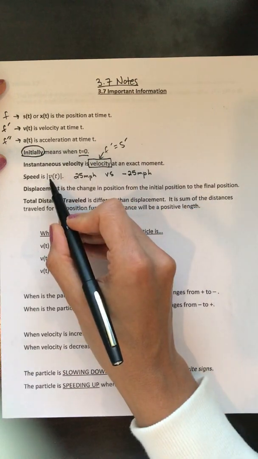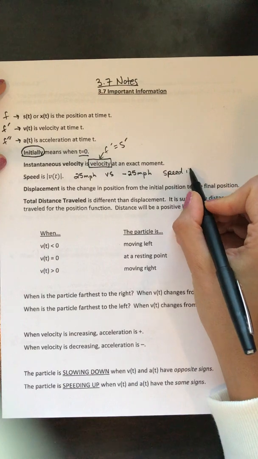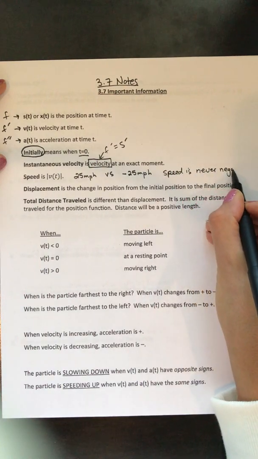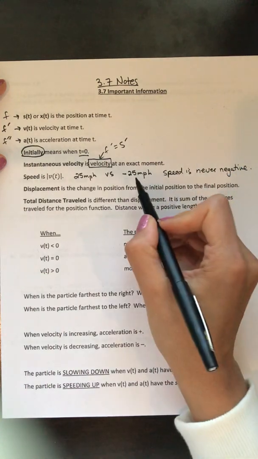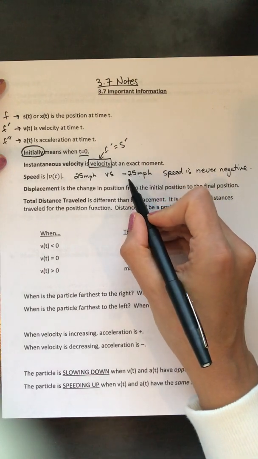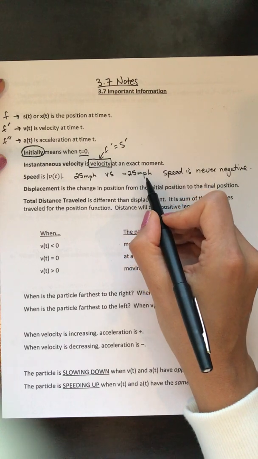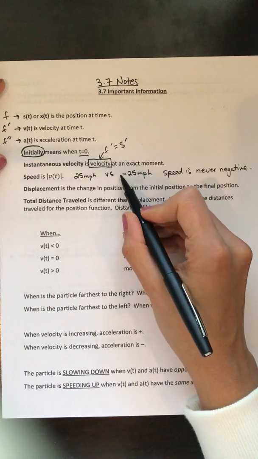Speed can never be negative, okay? So speed is never negative because it does not take into account direction. But if I say, what's the velocity? You can totally say, oh, the velocity was negative 25 miles per hour, meaning it was 25 miles per hour going to the left or going south, whatever the problem is about.